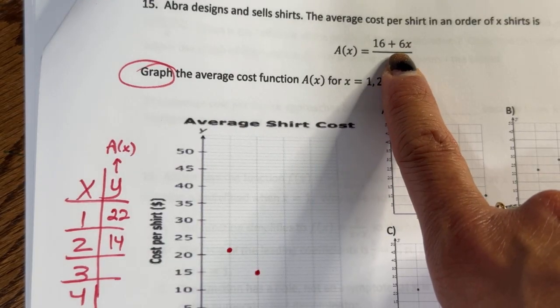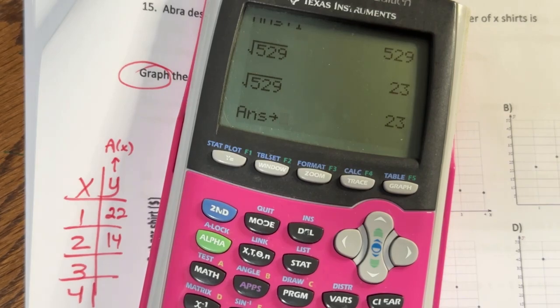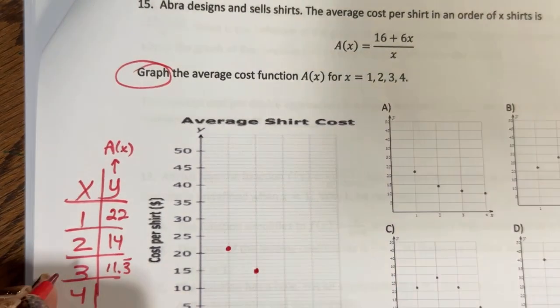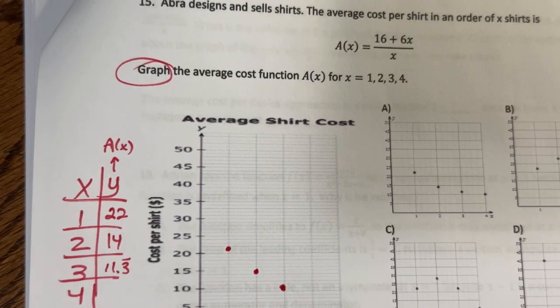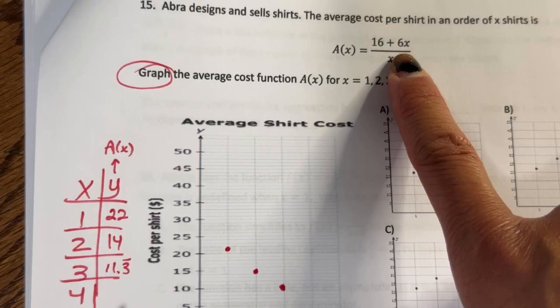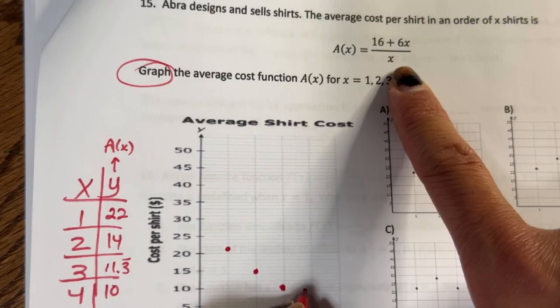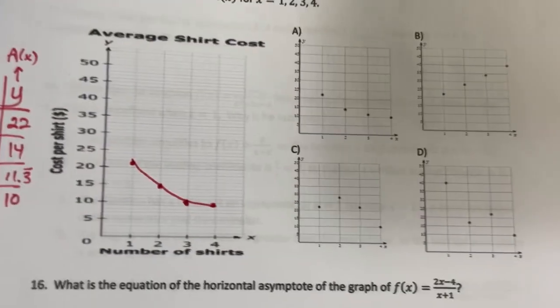Plug in a 3. 6 times 3 is 18. 18 plus 16 is 34. 34 divided by 3. I don't think that goes in evenly. 34 divided by 3 is 11.3 approximately. Okay, 3's repeat. So 3 and 11.3 approximately right about here. And then when we plug in a 4, 6 times 4 is 24. 24 plus 16, that would be 40. 40 divided by 4 is 10. So 4, 10. So we could see this decreasing curve situation here.